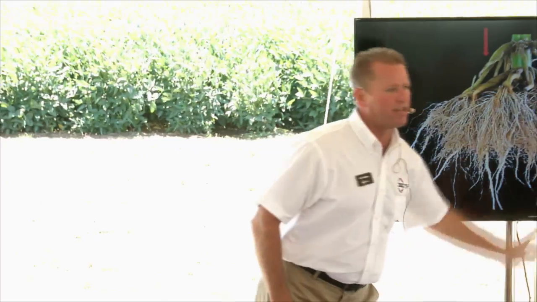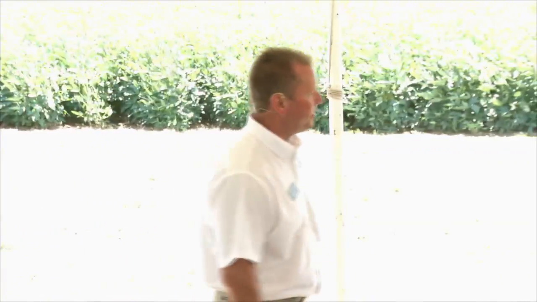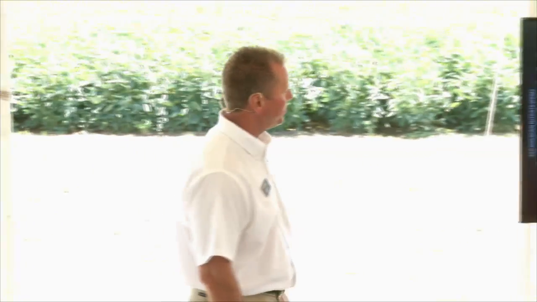And here's why. I'm dropping it right down where 80% of the mass of that root system is, right where that superhighway to transport that up into the plant. So not only do I get quicker utilization, but our goal of getting more pounds of nitrogen into the plant and less down the river can be achieved through this application methodology.